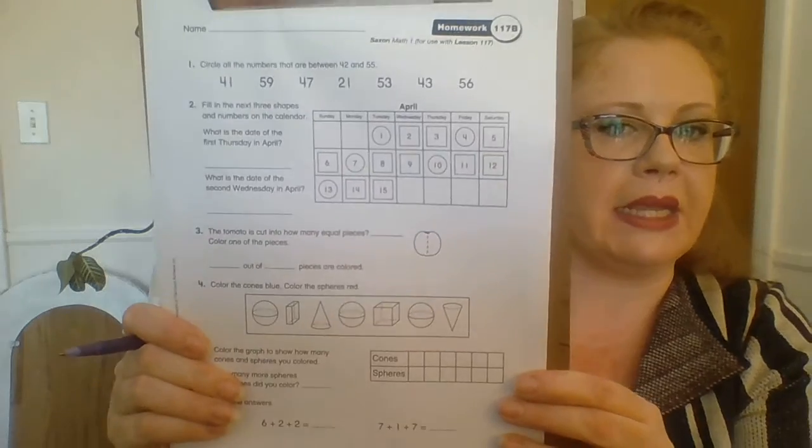All right, I also assigned 117B. So you guys go ahead and do that on your own. They've got number one, they want to know the numbers that are between those two numbers. Number two is just like on the other side, but they're asking about this calendar. Number three is about the equal pieces, the fractions. Okay, so you figure that one out. And then you've got another graph with spheres and cones, and then another group of problems where you're adding three numbers. So hopefully that'll be pretty easy, and it'll give you a chance to practice those skills.